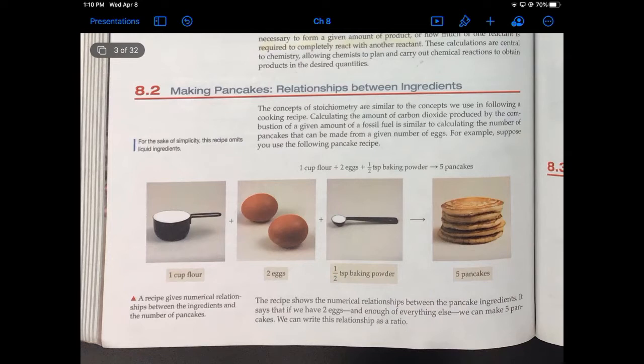Now, could you make 5 pancakes with only 1 egg but still having 1 cup of flour and half a teaspoon of baking powder? Probably, but it's going to be kind of a loose pancake because the eggs hold things together with texture. Could you make it without the baking powder? Yeah, probably, but you wouldn't have the carbon dioxide production, so you wouldn't get the fluffiness, because that's where the air bubbles come from: the CO2 produced by the decomposition of bicarbonate upon thermal energy being applied. So when you heat it up, the baking powder releases carbon dioxide.